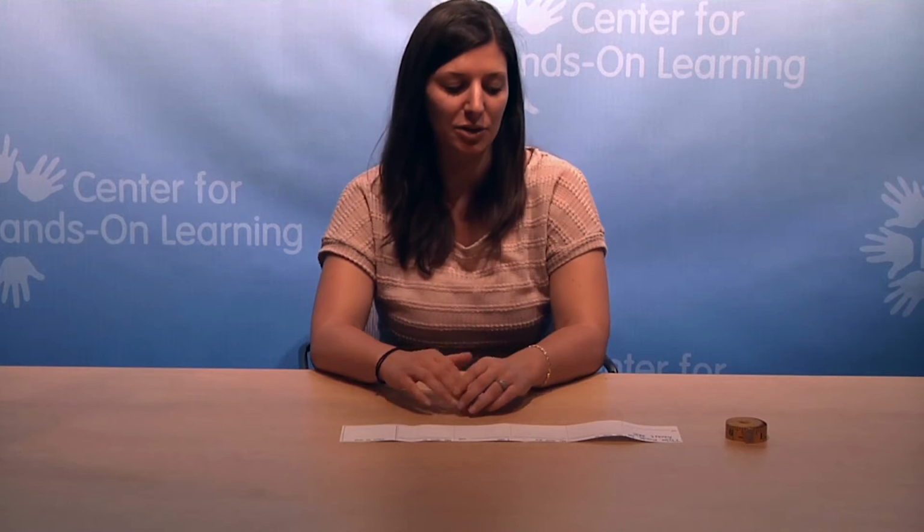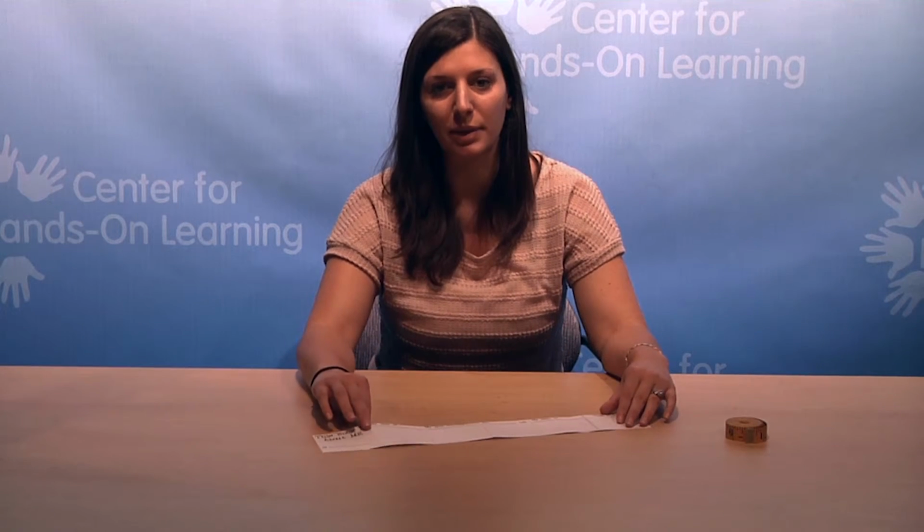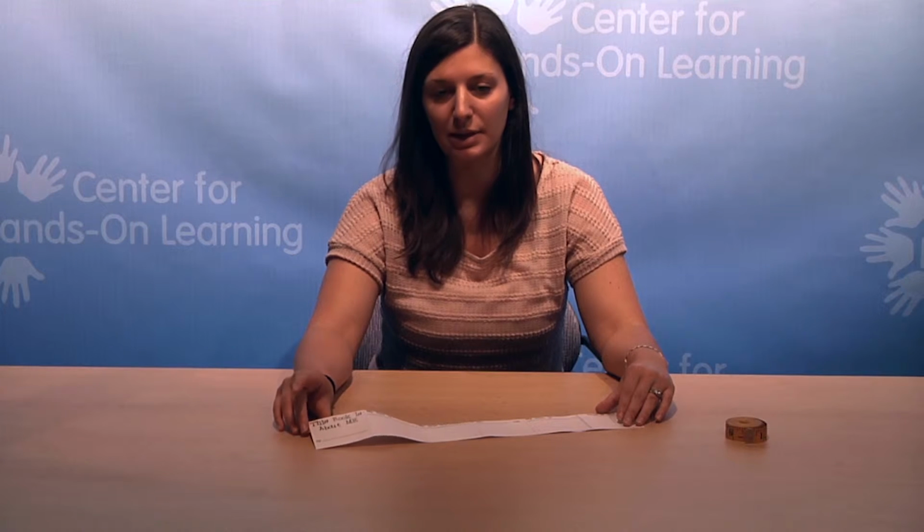As a class, you can then make a list of all of the characteristics that were the same and all of the characteristics that were different. Once you're done making that list, you can move on to making your mini books. This is the first one that you're going to be making. It's called This Book is About Me.